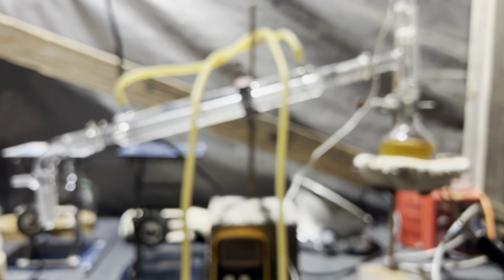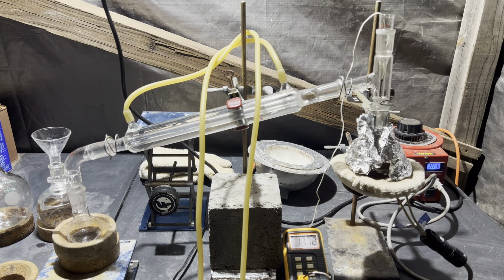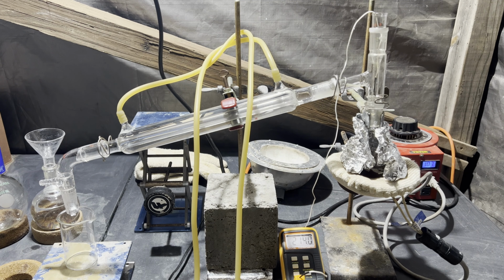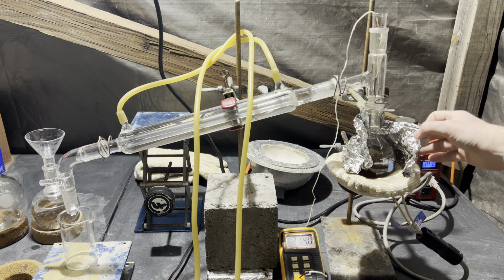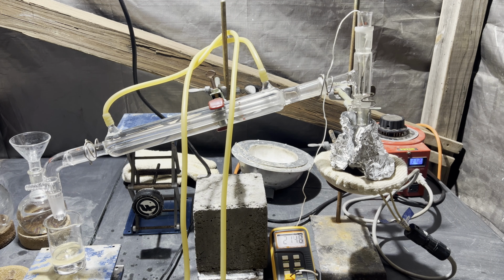I didn't try and fractionally separate the toluene and the ethanol because it didn't really matter for me. I actually am gonna redistill what I just received in the 100 milliliter round bottom flask, and that really helps with the yield. The literature boiling point of diethyl succinate is, I want to say, 218 degrees Celsius.